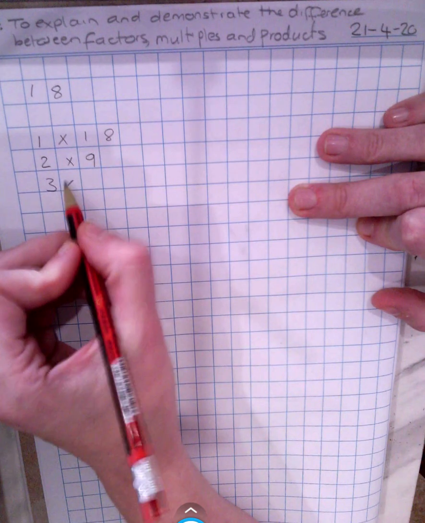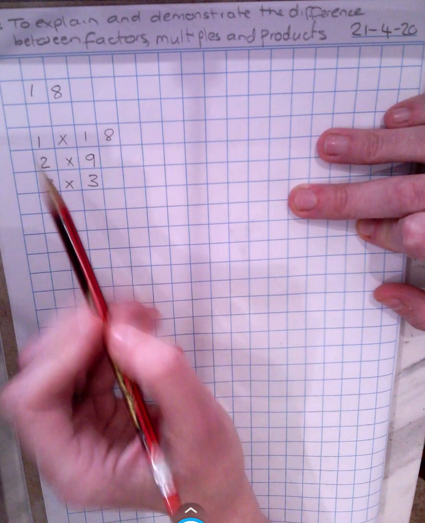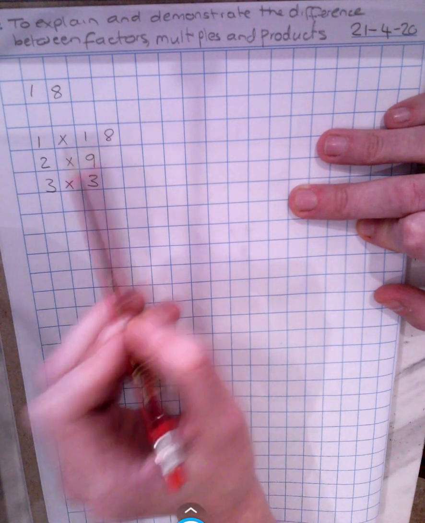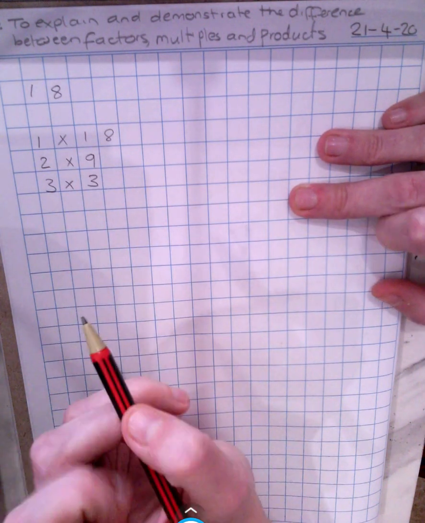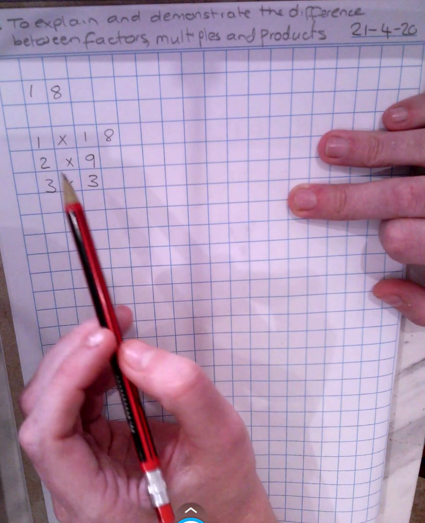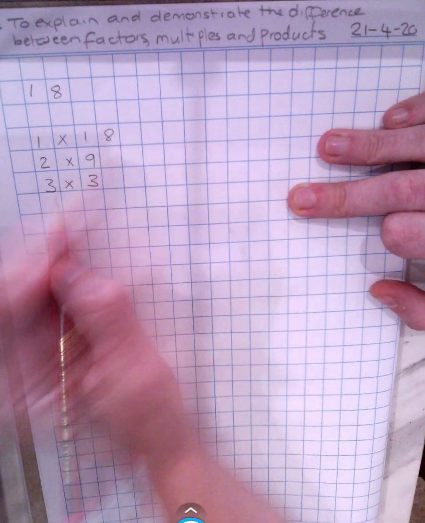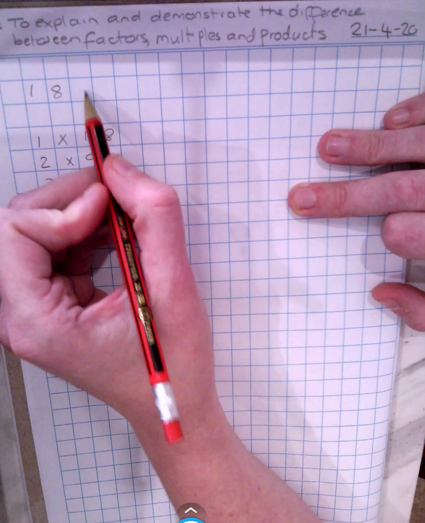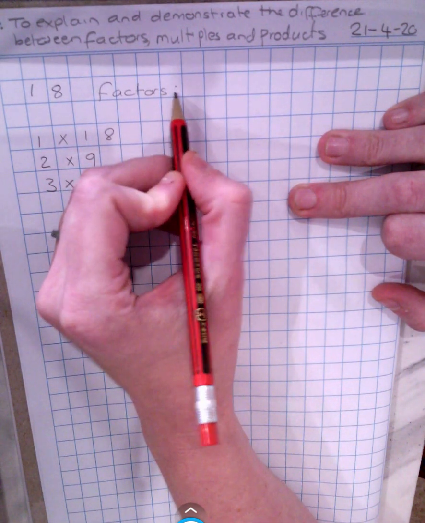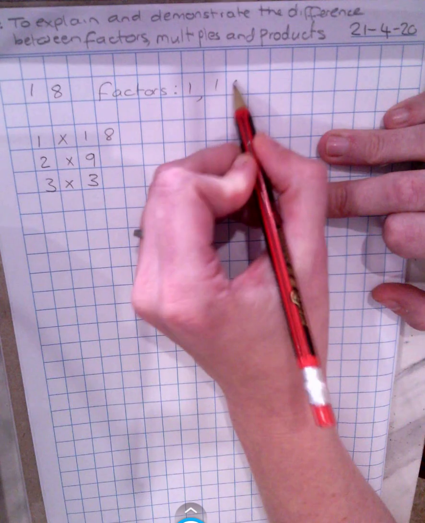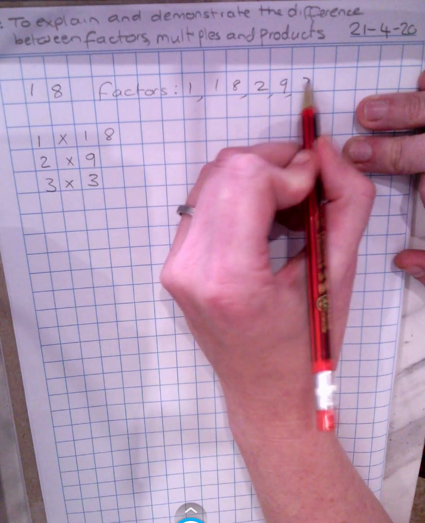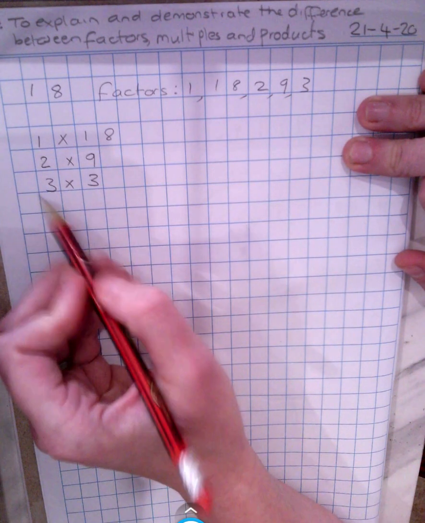And 3 times 3. Now, with my knowledge of multiplication tables, they're all the ones that I know that equal 18. That's why it's really important for multiplication that you do know your times tables. Otherwise, that would have taken a lot longer if I had to go to a multiplication grid. So the factors of 18 then are 1, 18, 2, 9, and 3. I'm not going to write 3 down twice, even though it's there twice.